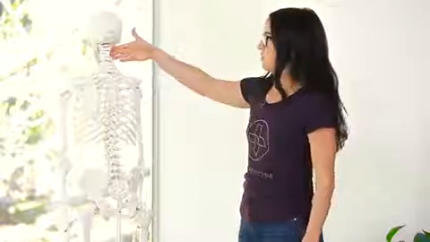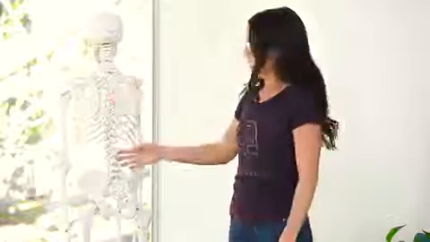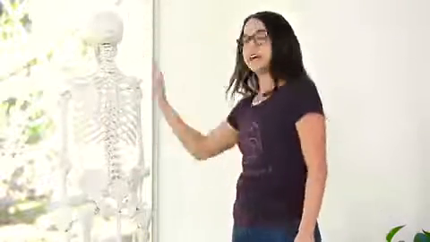So, cervical, lots of mobility. Thoracic, we do really good at rotation. Lumbar, we do really good at flexion and extension. And then lateral flexion is going to happen somewhat throughout the whole system.